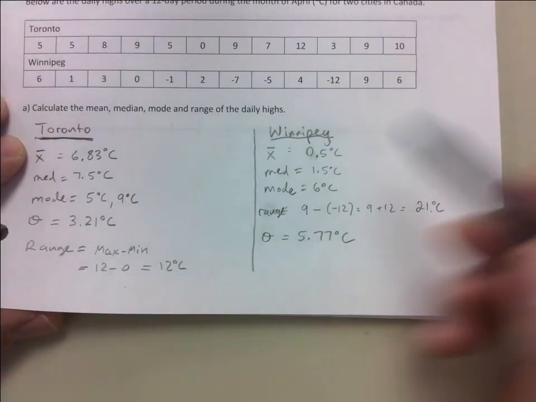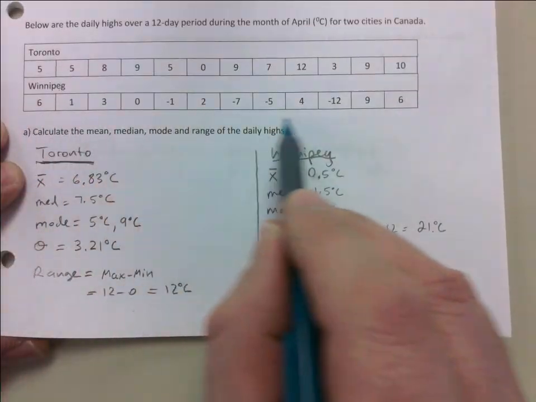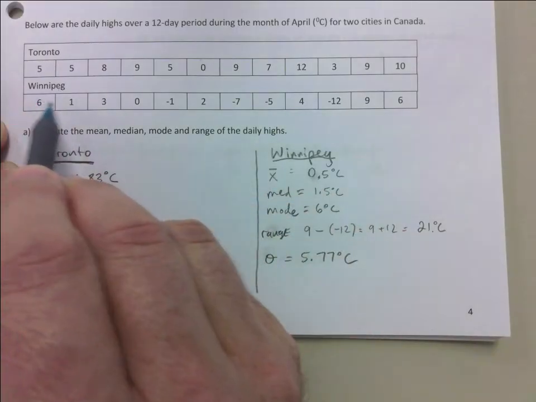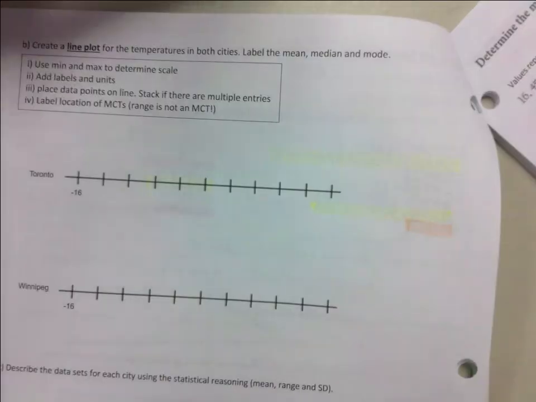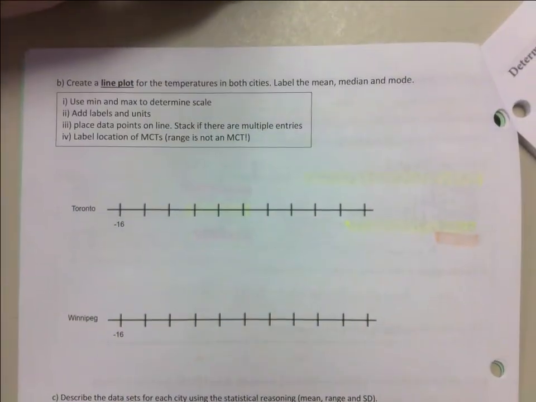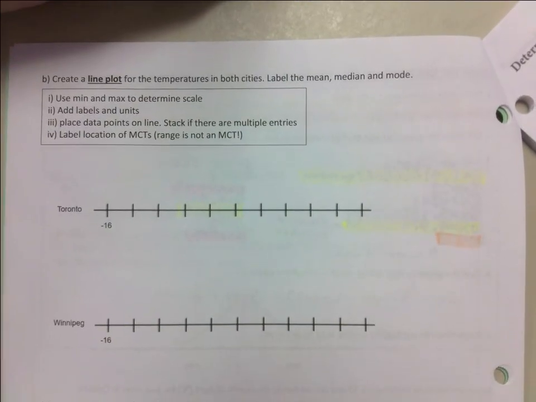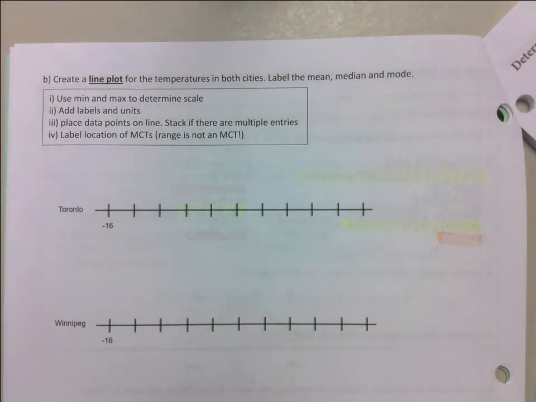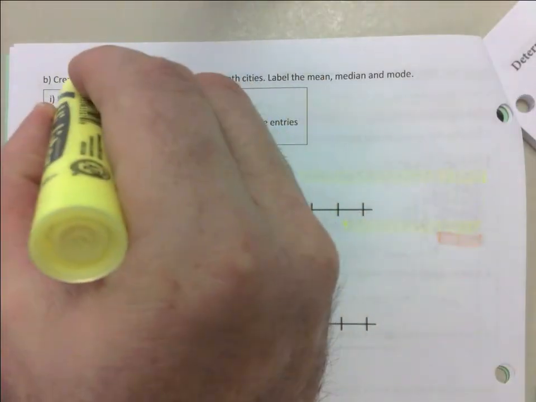Now, I want you to keep these numbers in your L1. We're going to do a number line. It's actually fun because the calculator makes it a lot easier for us. So line plots, from now on, I need you to know what they are, okay?